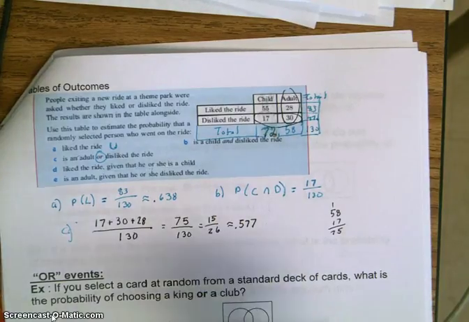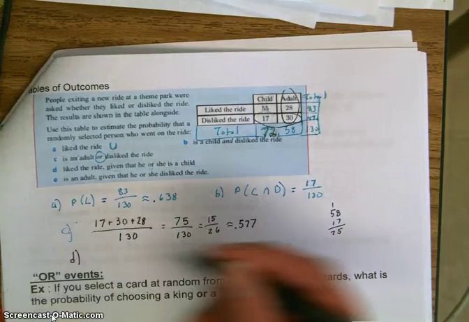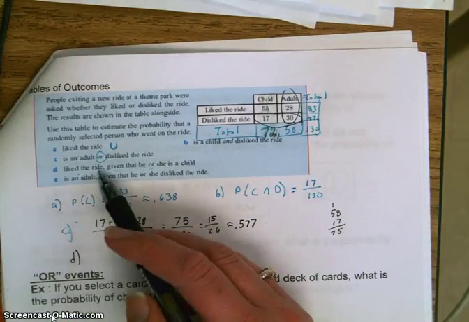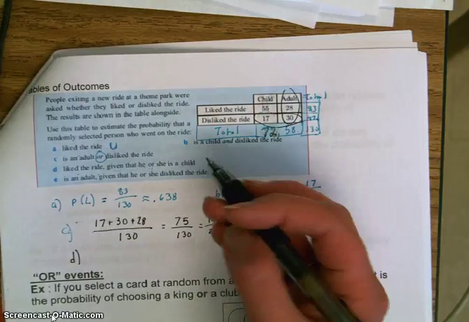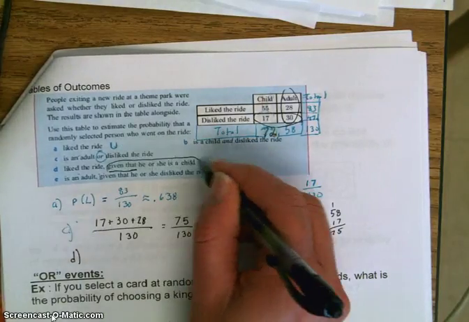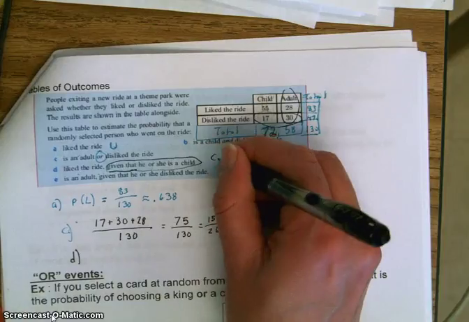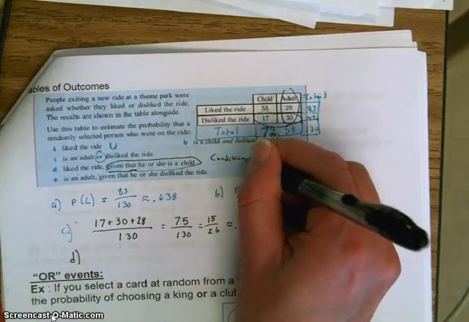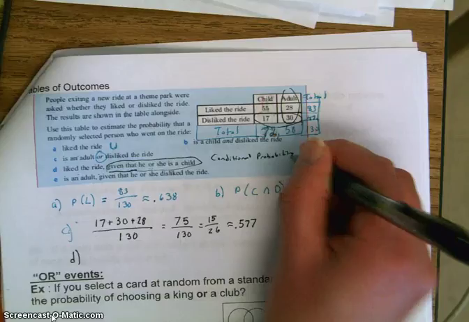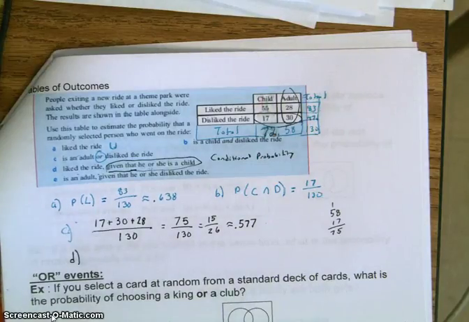Okay. The next part is what's called a conditional probability. It says, what's the probability that they liked the ride given that he or she is a child? This word here, the given that, is what tells you you have a conditional probability. Now, we have a formula for that, but when you're talking about a table, you really can just use logic to find your way through this.